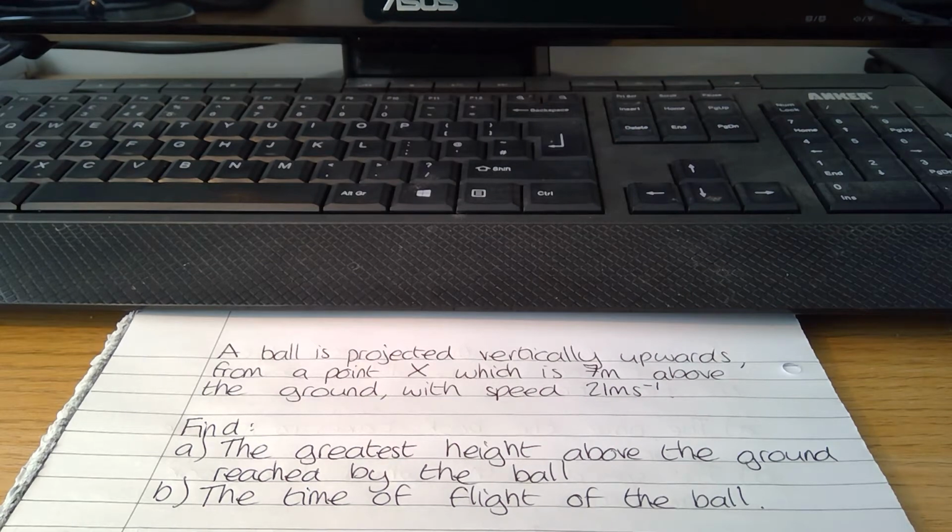Okay, so we've got another example of vertical motion under gravity. The ball is projected vertically upwards from a point X, which is 7 meters above the ground, with speed 21 meters per second. We're going to find the greatest height above the ground reached by the ball, the time, and then also the time of flight of the ball.